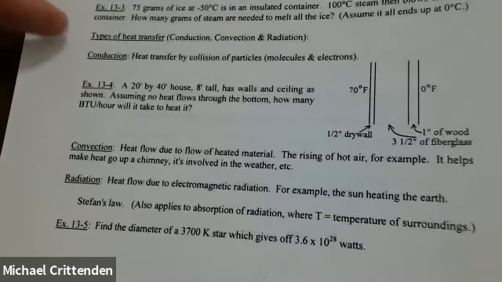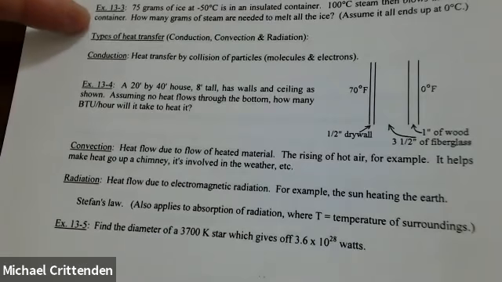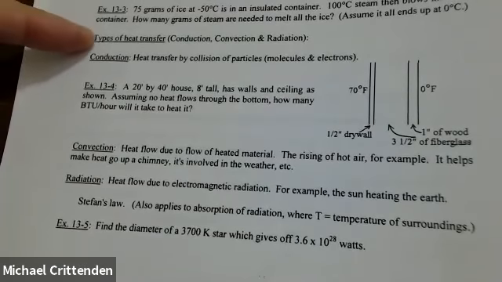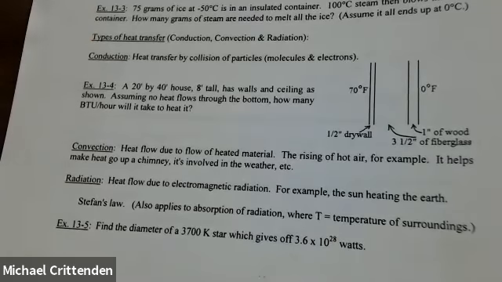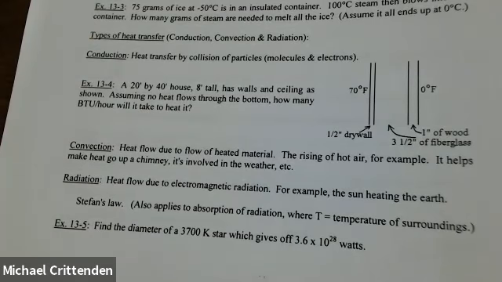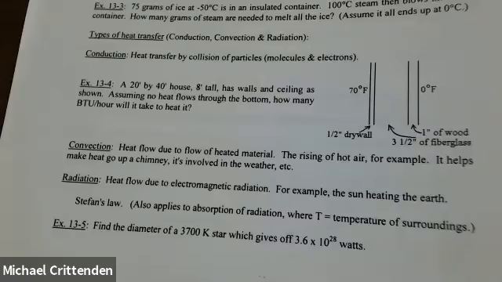Last thing in the previous recording was this example that you can kind of see right at the top of the page. So now is where I explain that there are three principal methods by which heat can flow, called conduction, convection, and radiation.